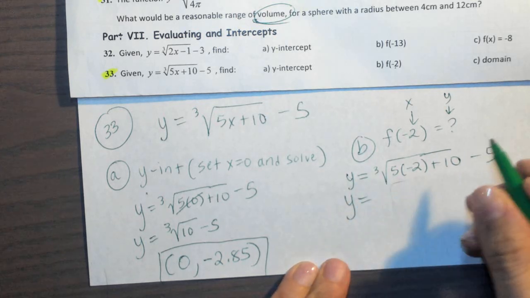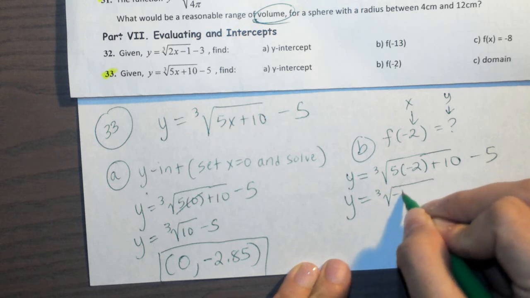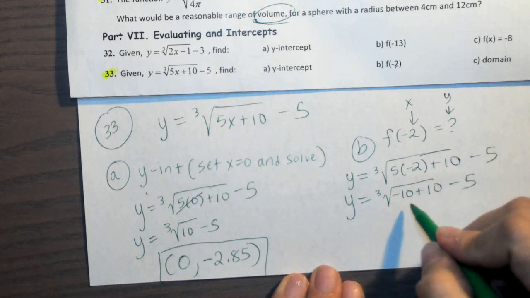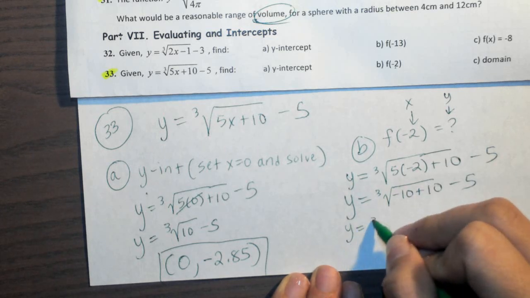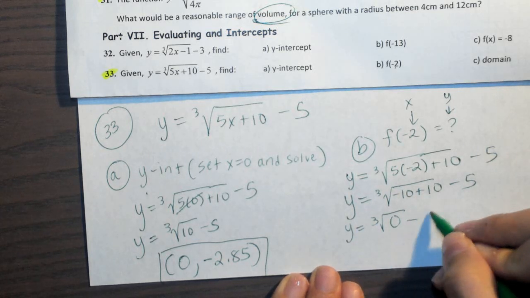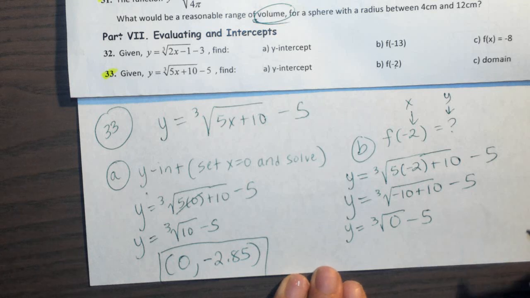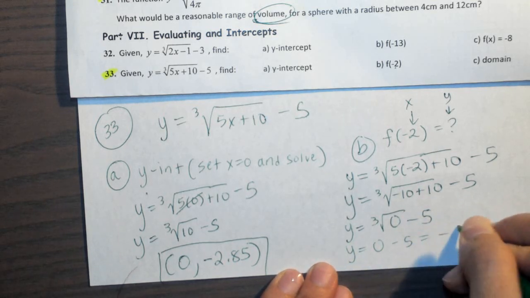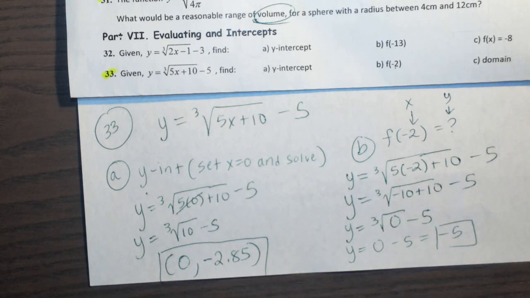So 5 times negative 2 is negative 10. I have negative 10 plus 10, minus 5. The cube root of, well, this cancels, right? So you get the cube root of 0. And the cube root of 0 is 0, because 0 times 0 times 0 is 0. So you get 0 minus 5, which gives us negative 5. That is our final answer.